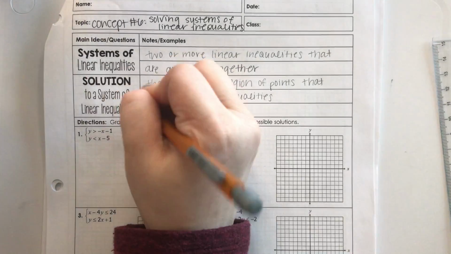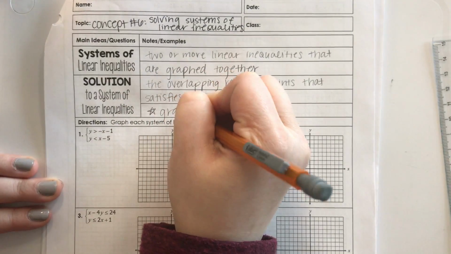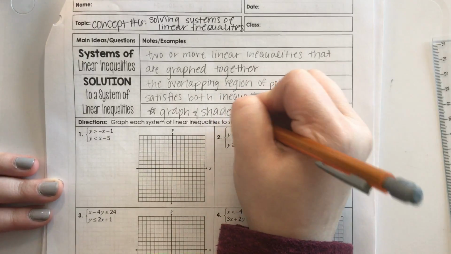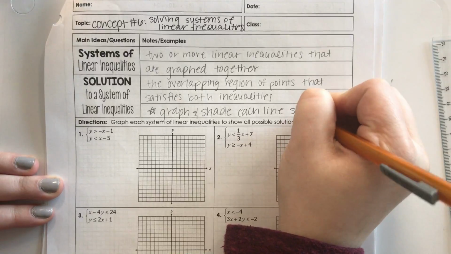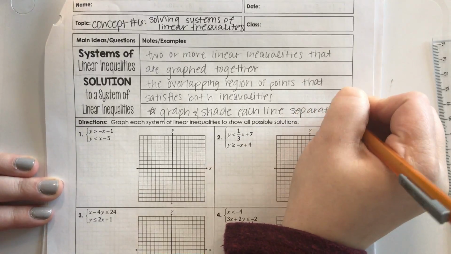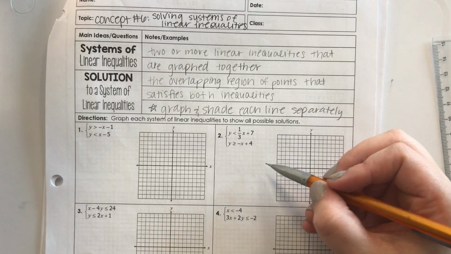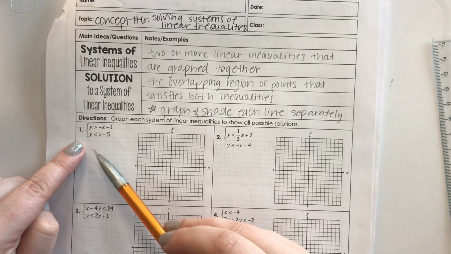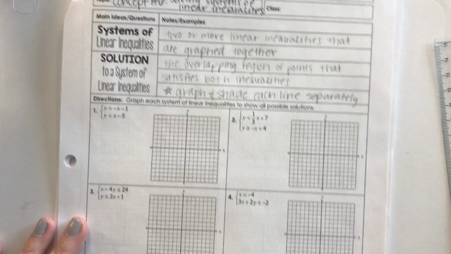So I want you to put a little note underneath here. We're going to graph and shade each line separately. And what that means is we're not going to graph both lines at the same time and then shade. We're going to graph our first line and then shade, and then graph our second line and shade and see where those two overlap. Okay?